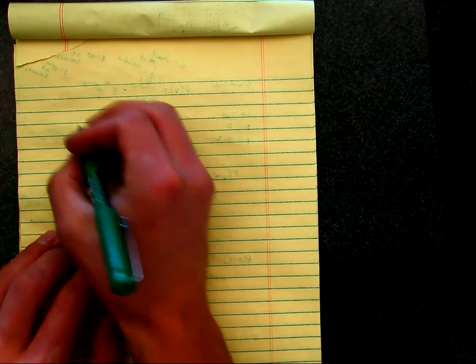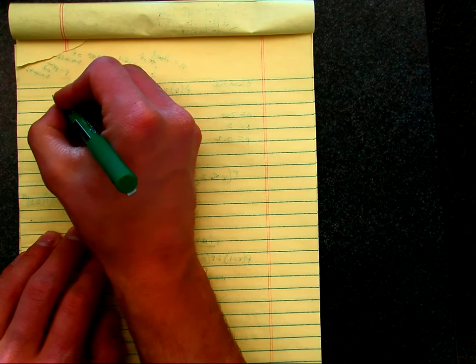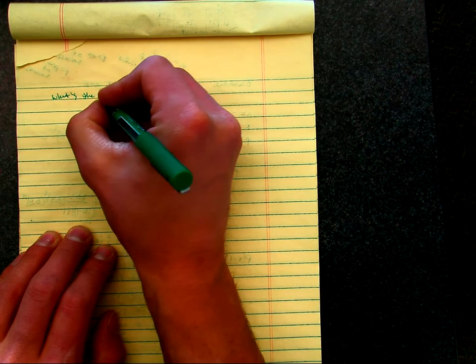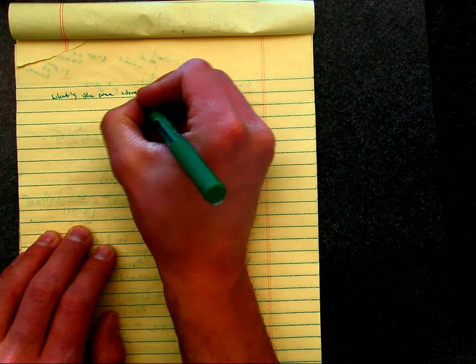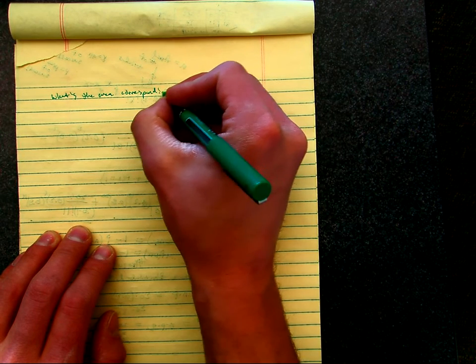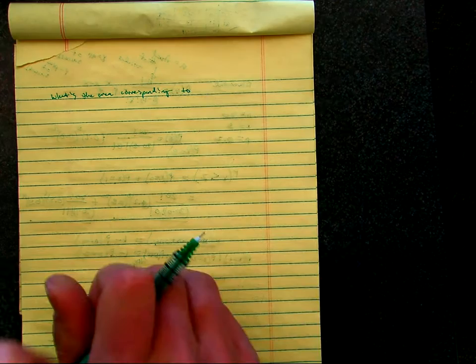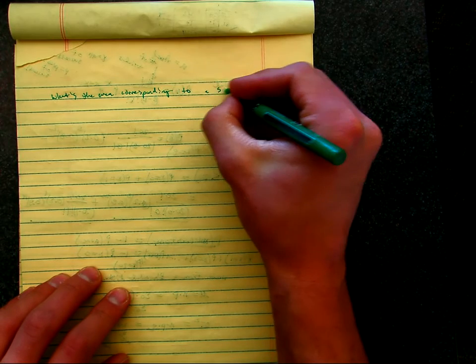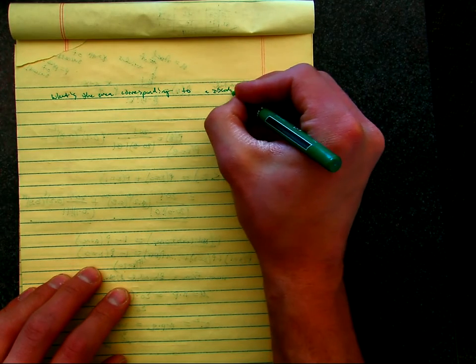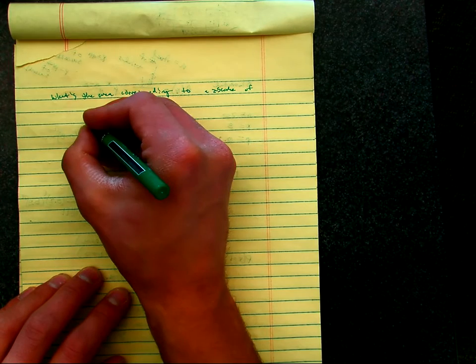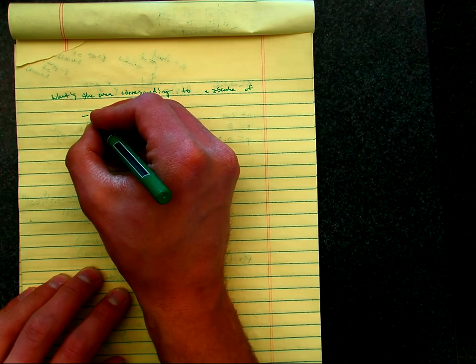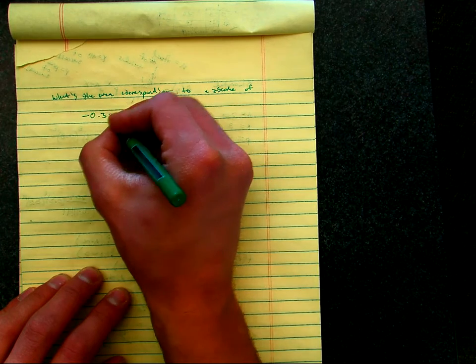So let's say somebody asked you, what's the area corresponding to a z-score of negative 0.32?